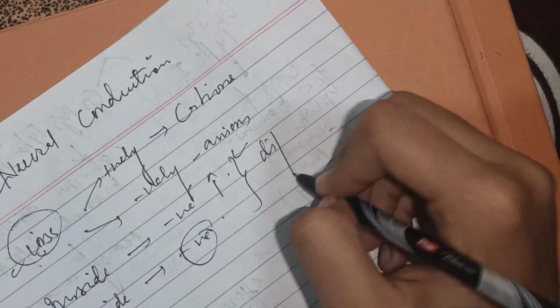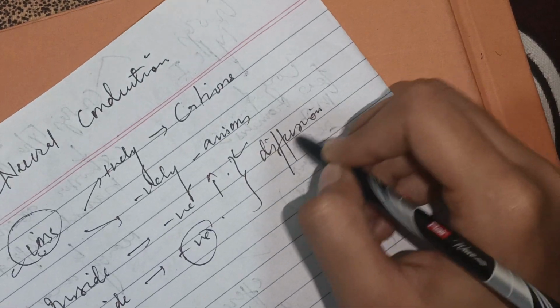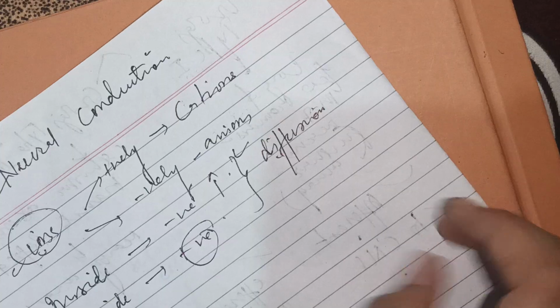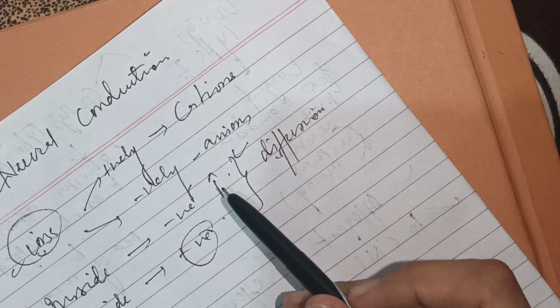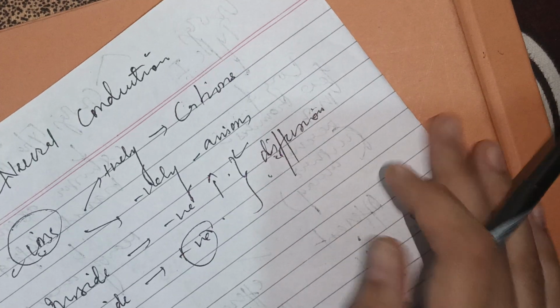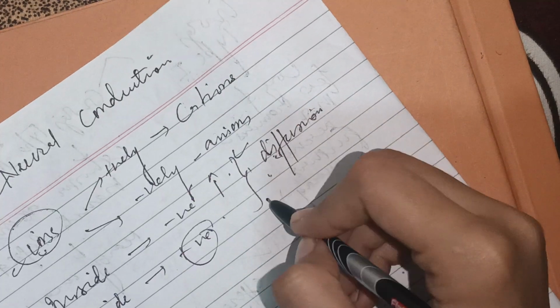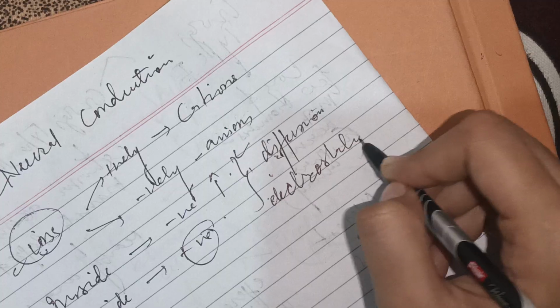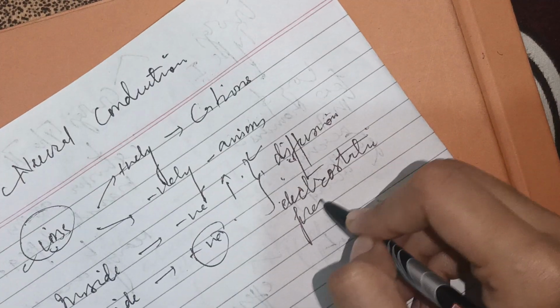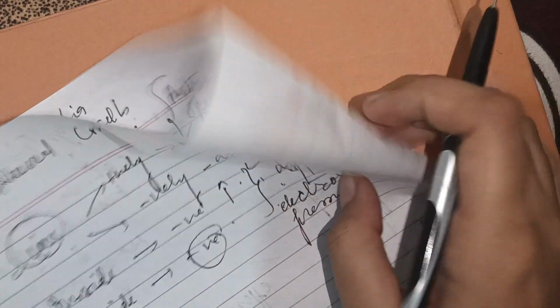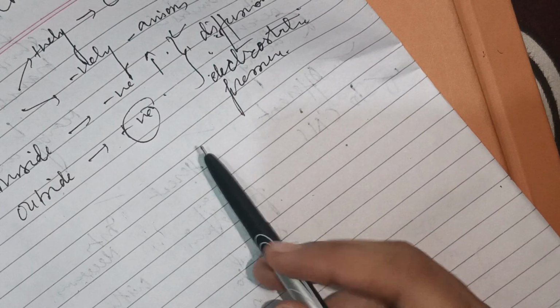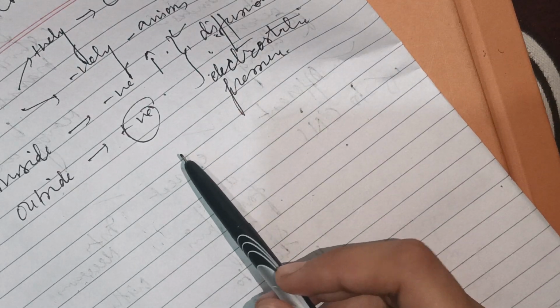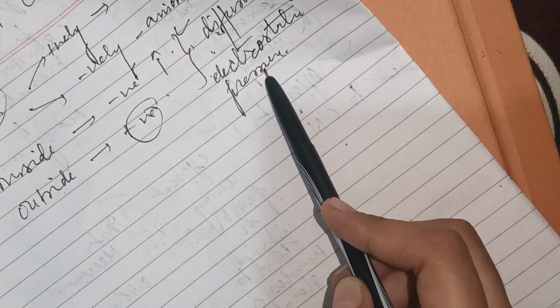This is because of diffusion, the process of ions moving from areas of high concentration to lower, and electrostatic pressure, and the balance of electric charges when the ions are at rest.